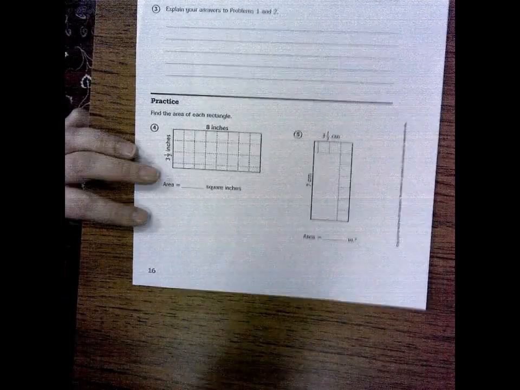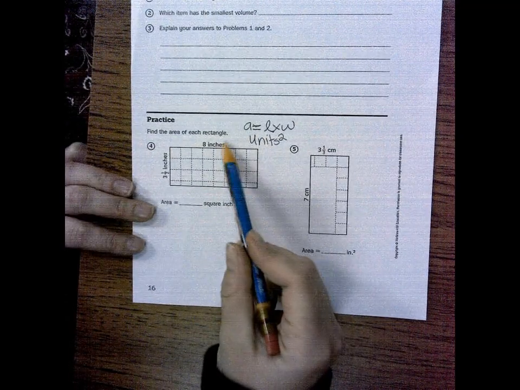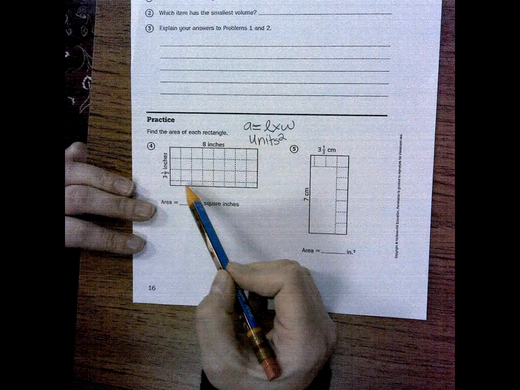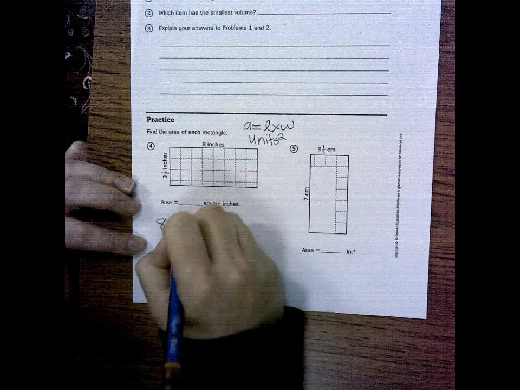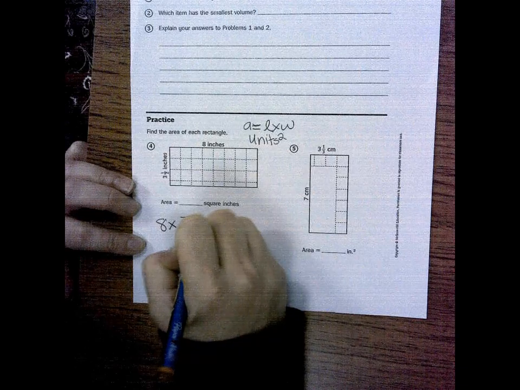So you need to find the area. And remember, area equals length times width. And an area we write in units squared. So we have some units here. I have 8 inches by 3.5 inches. So I would write 8 by 3.5. And you need to show all of your work.